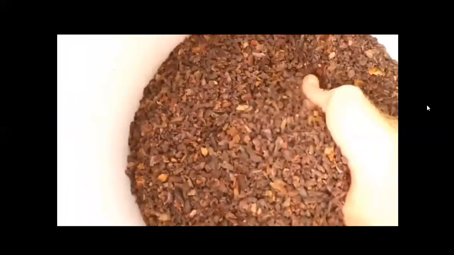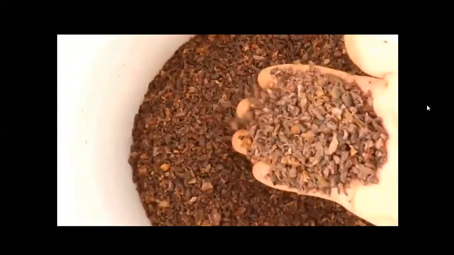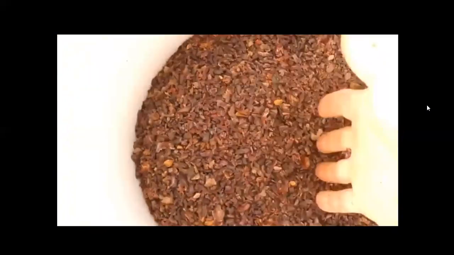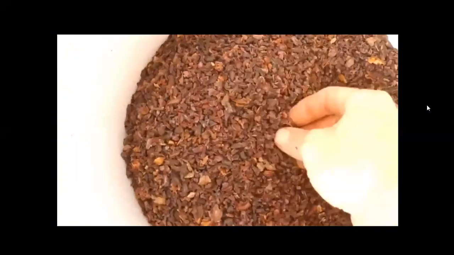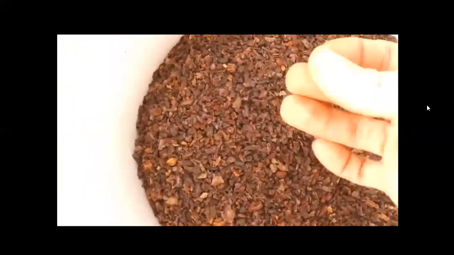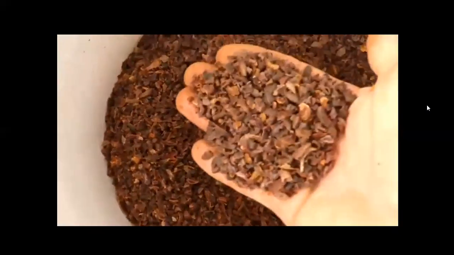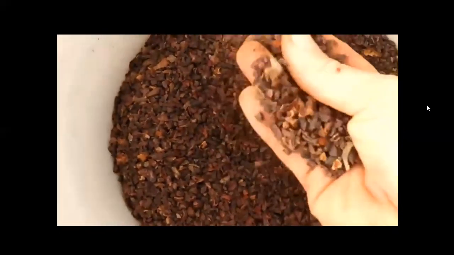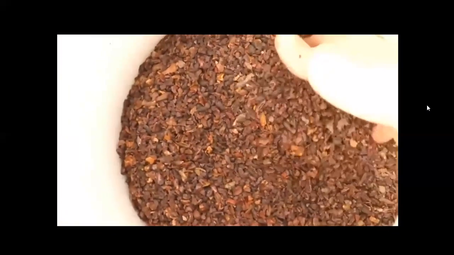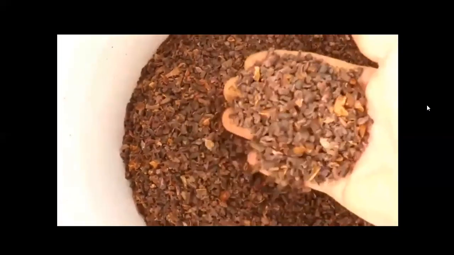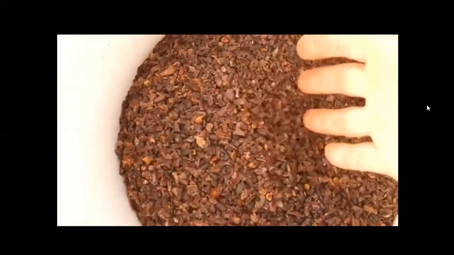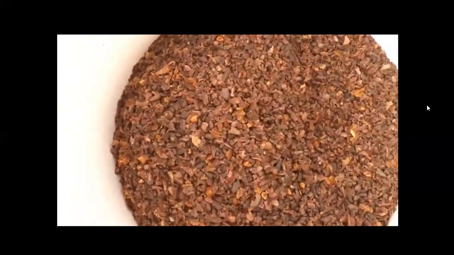They've been crushed, taken from the bean after it's dried, and most of the chaff, the outside of the bean, has been separated, leaving only the nibs. Then this will be roasted, and then it will be made into liqueur, and then poured into chocolate.